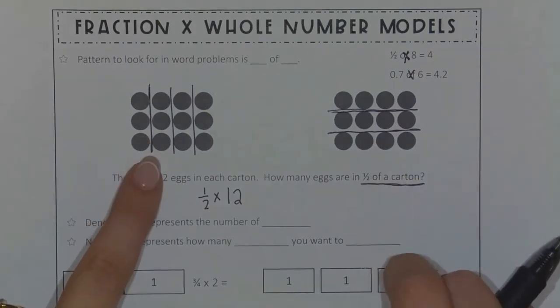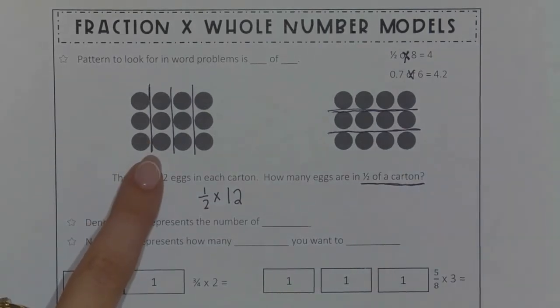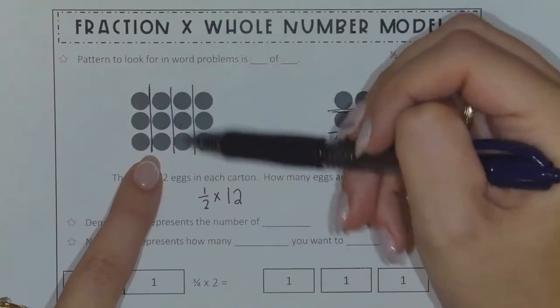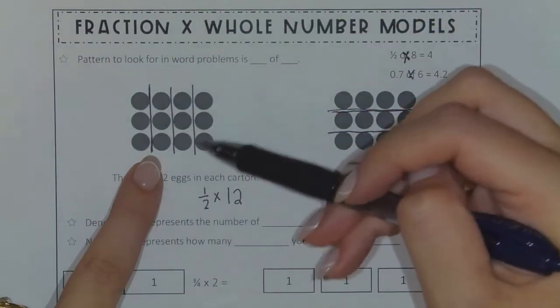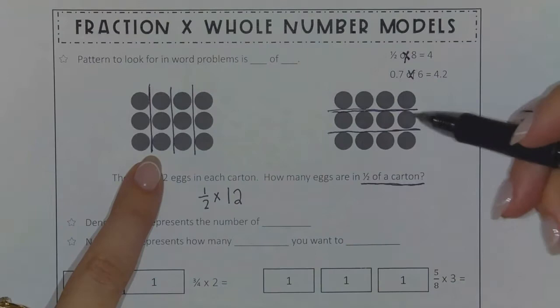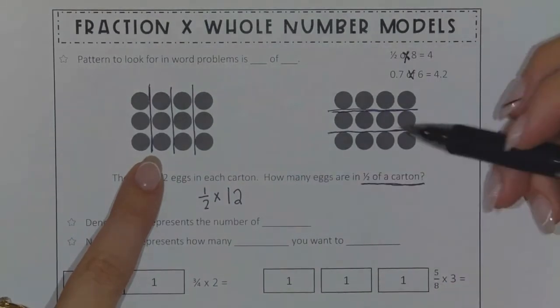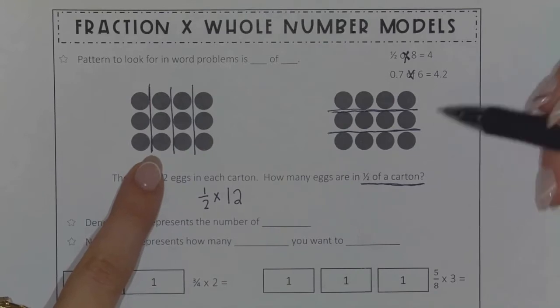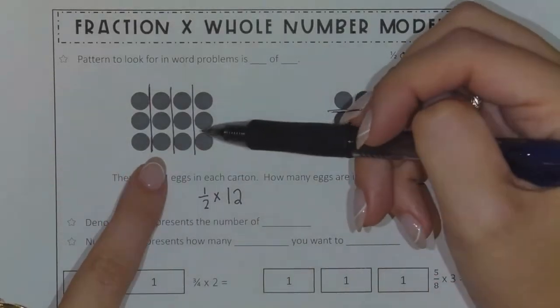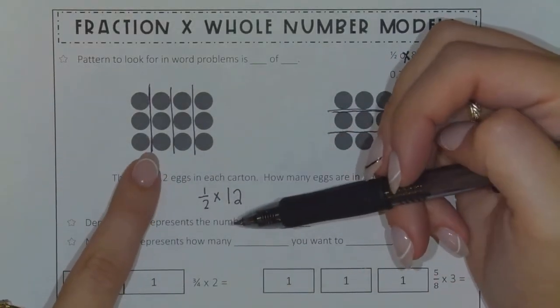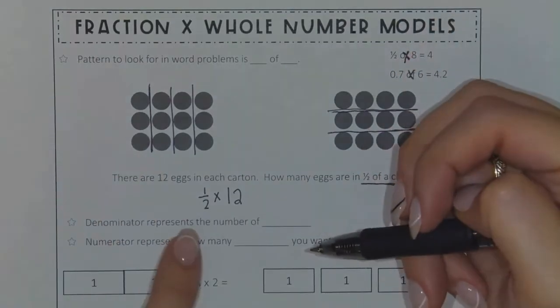The left model is going to be a little bit easier for that because I have 4 groups here, and 4 is easier to break in half than 3 would be. If I had 3 groups and broke it into half, I'd end up with decimals and broken eggs and all sorts of things. So this model right here would be the easiest one to show. So here's what we're going to look at.